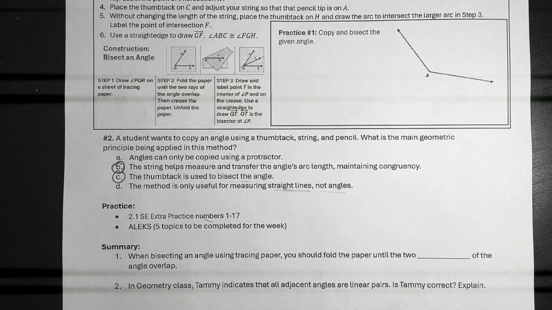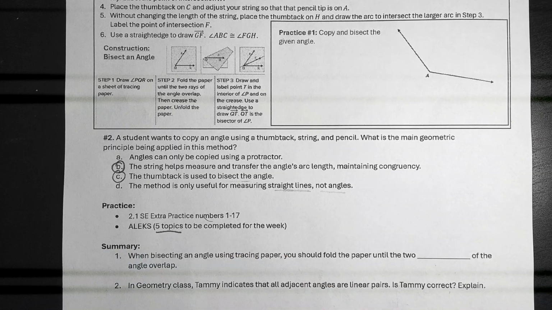All right, so the practice. If you did not get one, please see me, but I do have the worksheet for the 2.1 practice. We are going to do numbers 1 through 17. And for our home learning for this entire week, we're doing 5 topics on Alex, but that's the whole week. You 11th and 12th graders, if you are there Thursday during testing, you'll be able to do those 5 topics while you sit somewhere. Just make use of your time.